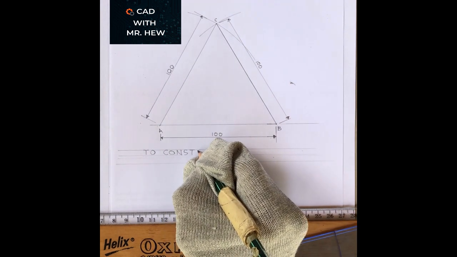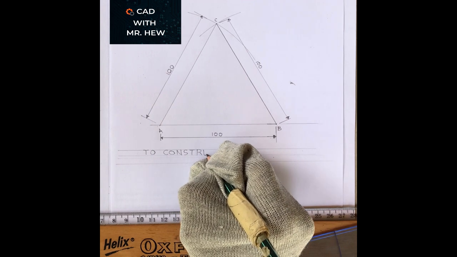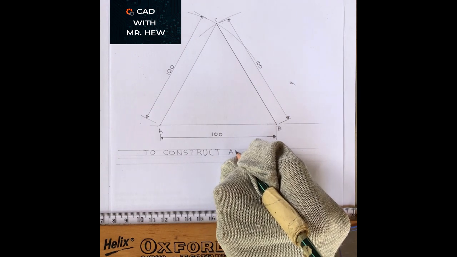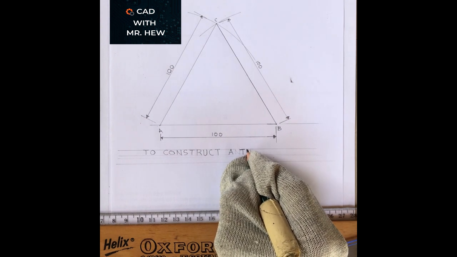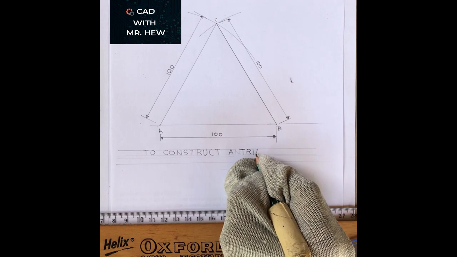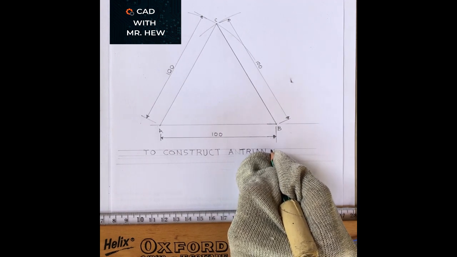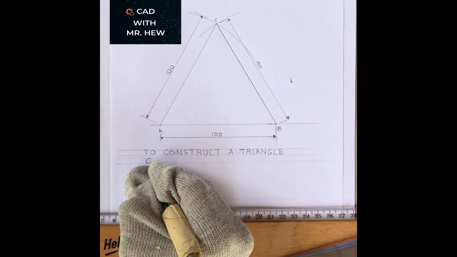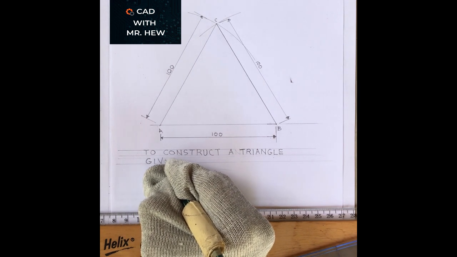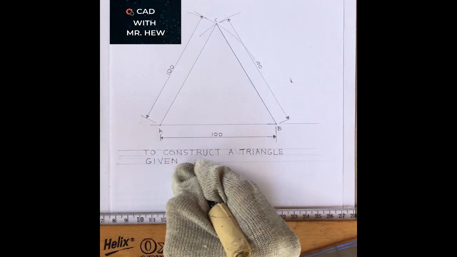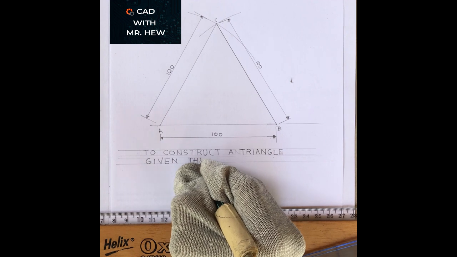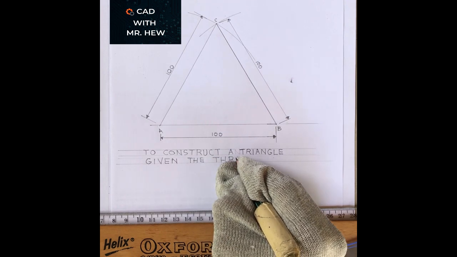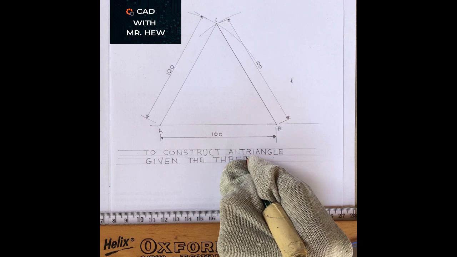To construct a triangle given the three sides.